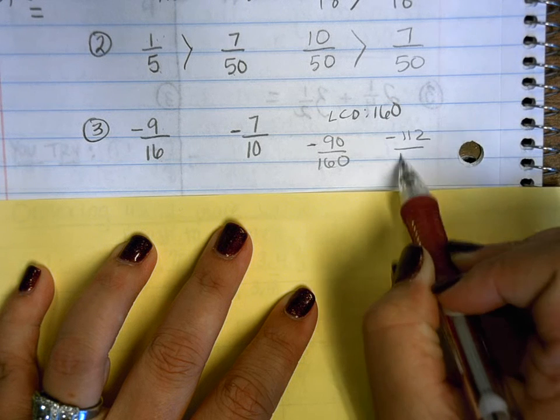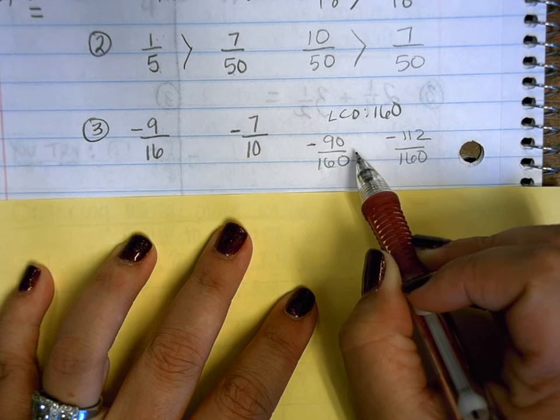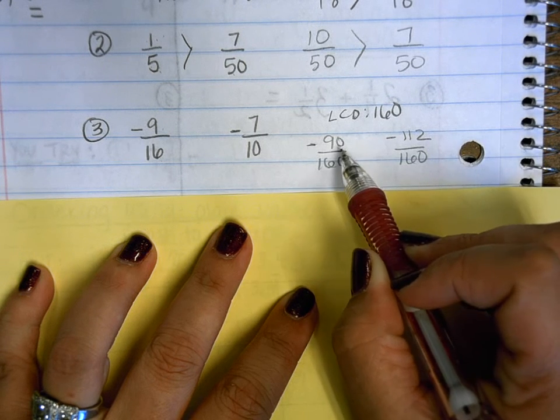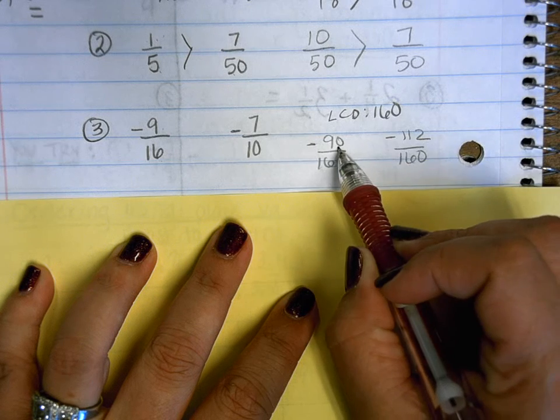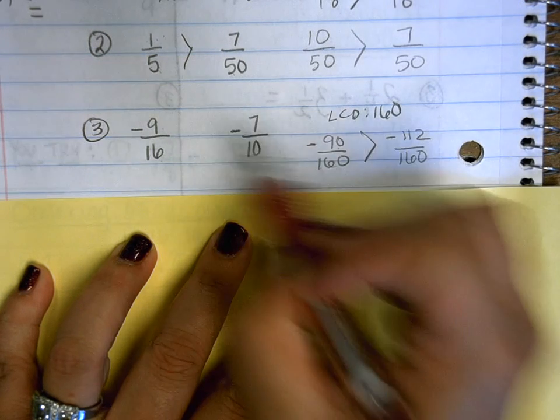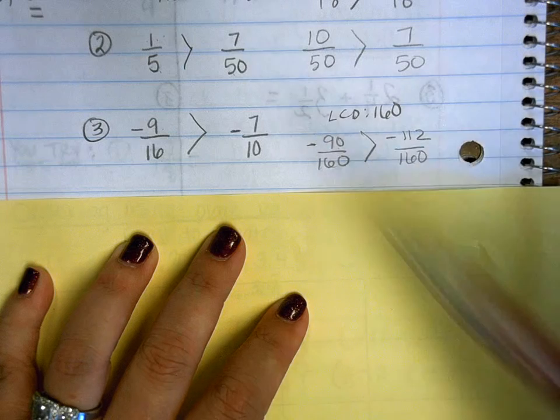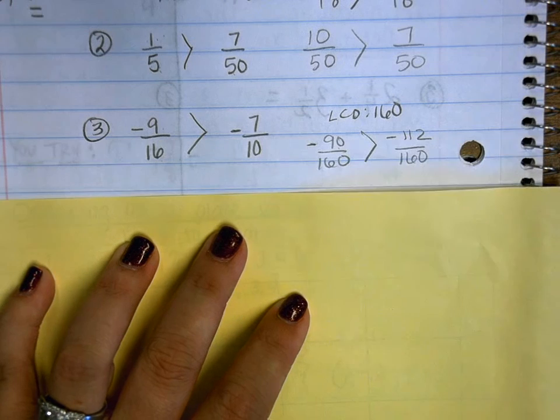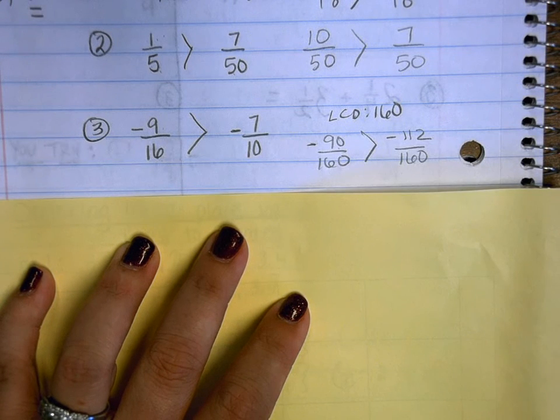Over 160. And if you're thinking negatives, negative 90 is actually bigger. It's closer to 0. There we go. Question. Negative 7 times 70. You're going backwards. You need to go bigger.